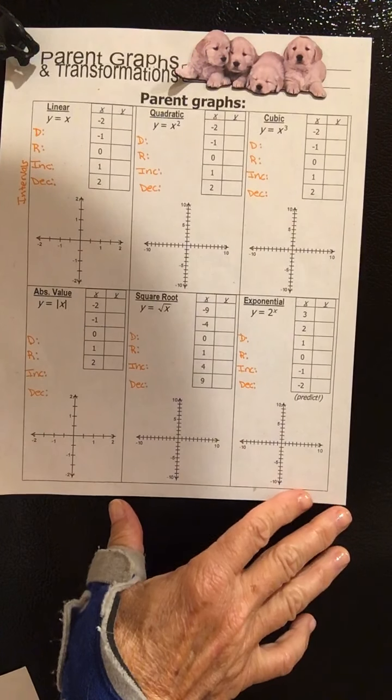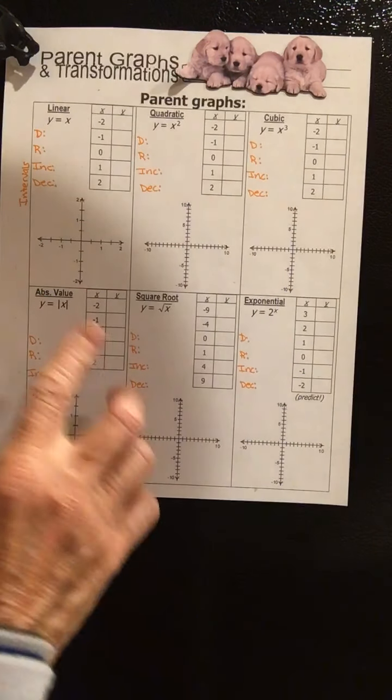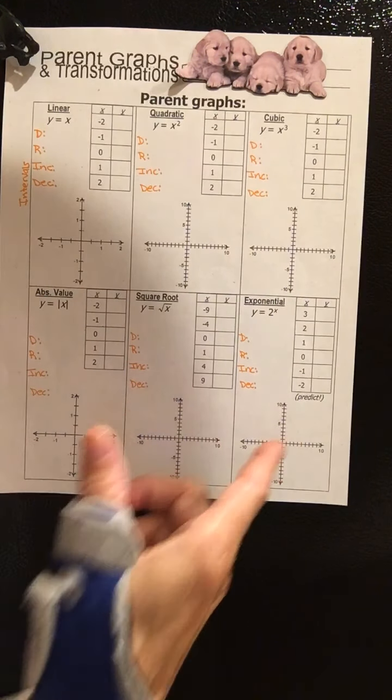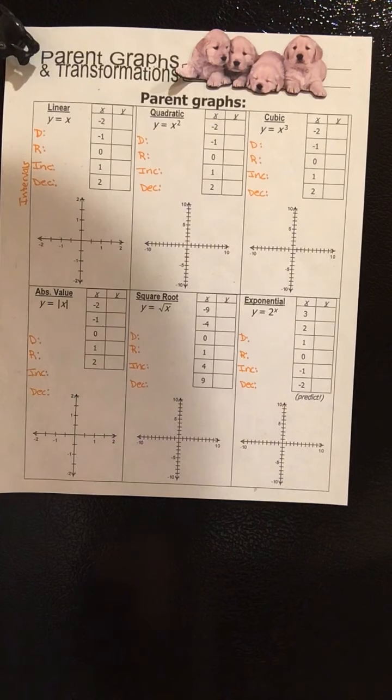So on your sheet that I've already posted, this is not on there, so hopefully you'll have time to get that and write these abbreviations. If not, you can look back at the video and add them. I'm going to start off with just the parent graph points. They're called parent graph points because almost every graph starts at the origin.